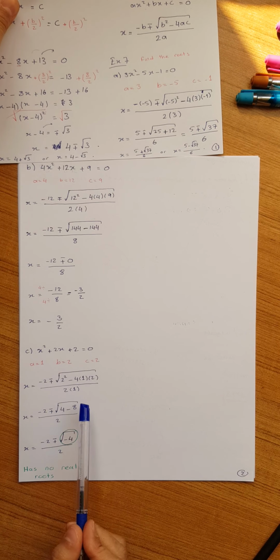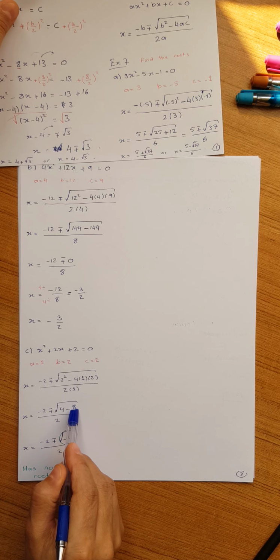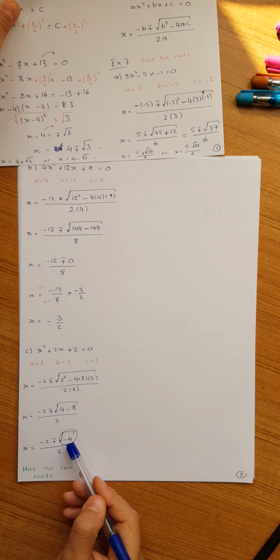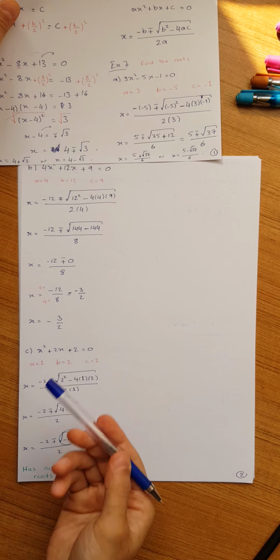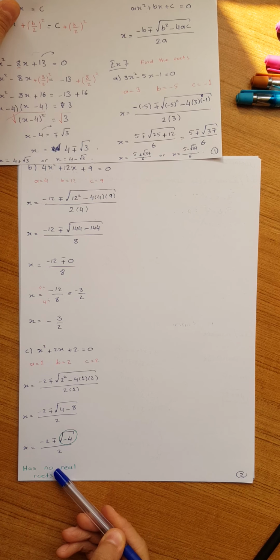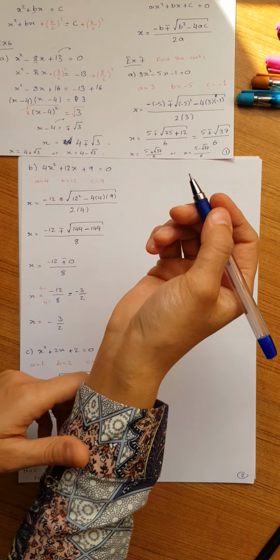And the third case is that when the discriminant, the under the square root, is a negative number, we say that it cannot be solved on real numbers, so the quadratic equation that we have got has no real roots. So here we have got three cases. Let me write it down for you.